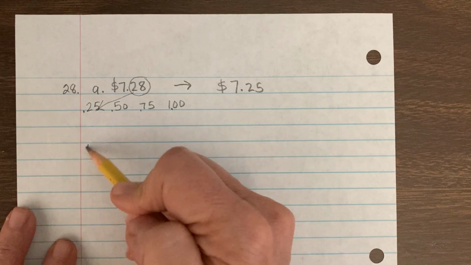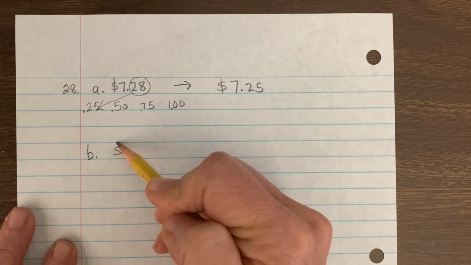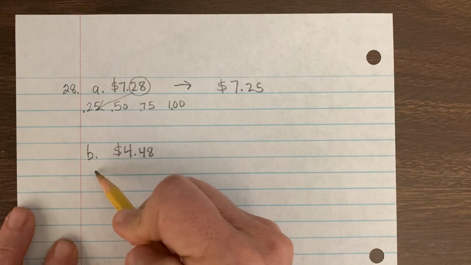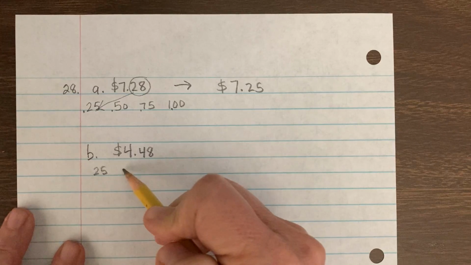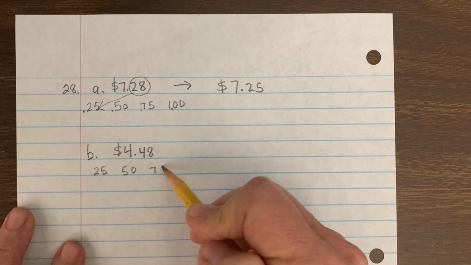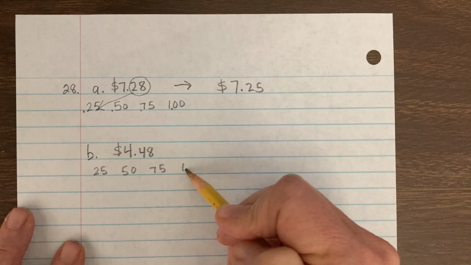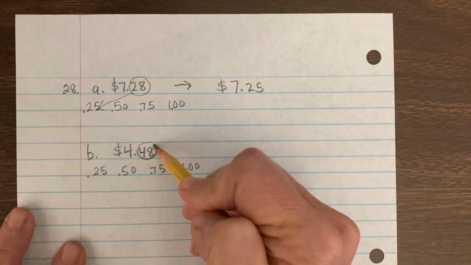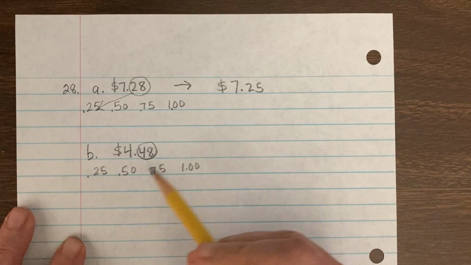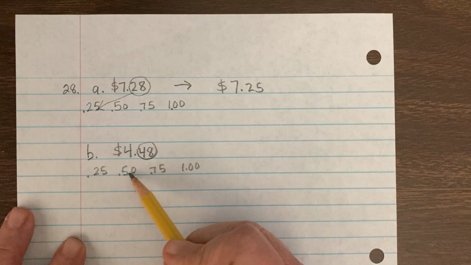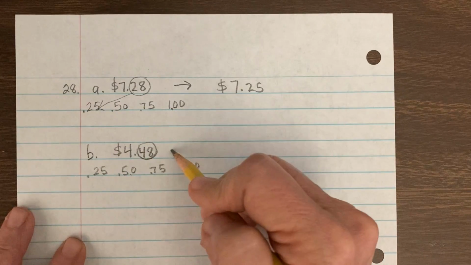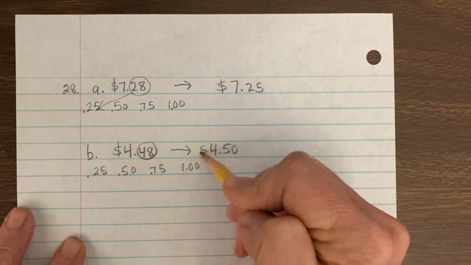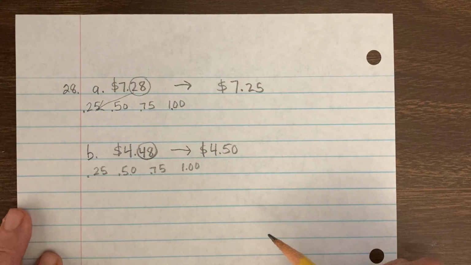Okay, then I'm going to do B, which is $4.48. Again, I'm going to count by 25s, 25, 50, 75, $1. I look at the cents and ask, what is that closest to? Well, to me, 48 cents is closest to 50 cents. So that is going to round to $4.50. Okay, so that's the end of the written practice.